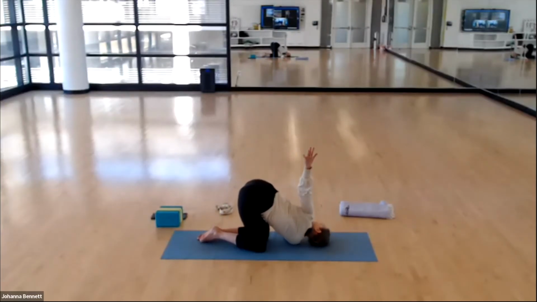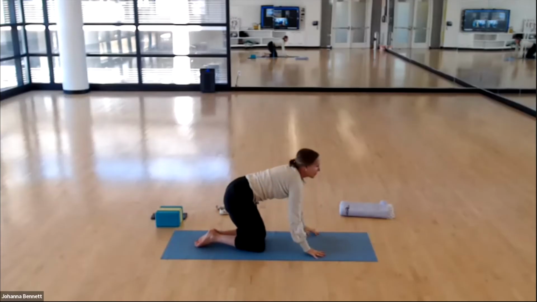Reach your left arm up this time. And then bring it to the outside of the right thigh. You can also keep the left arm up if you like. Good. And then let's slowly unwind, get the left hand down, and come up.